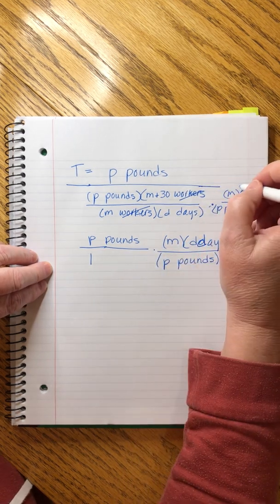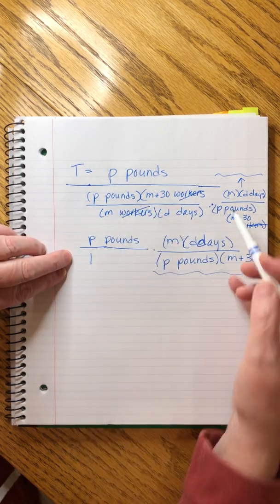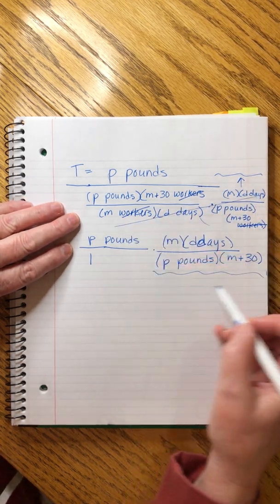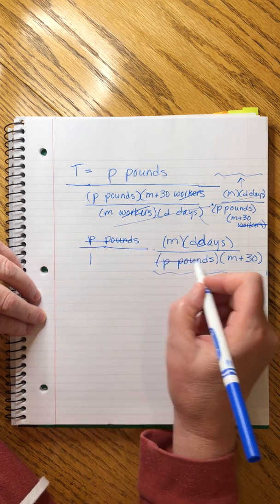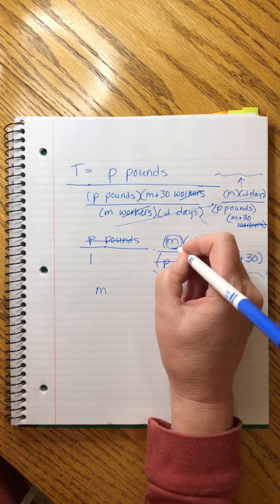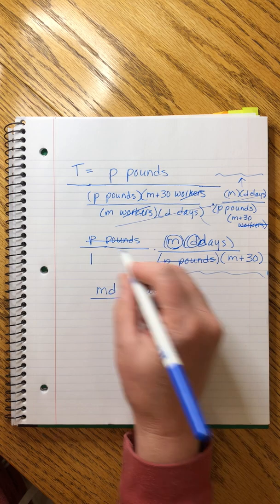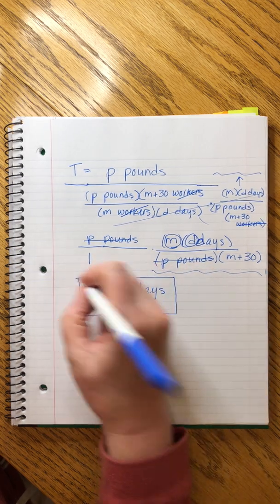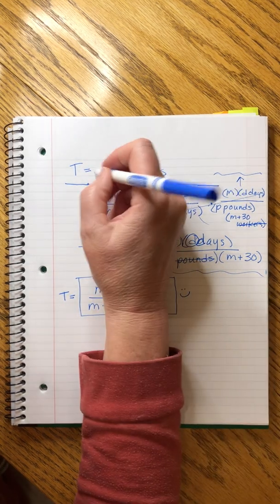Okay, now I'm multiplying this, right? This is what I'm doing right here. There's my pounds. This is the reciprocal of the old denominator. I multiplied the bottom by it and got the whole thing to cancel, but now I'm multiplying the top by this same reciprocal. And look what happens. The P pounds cancel, both the unit and the letter, and I'm left with M D days over the P canceled, and I'm just left with the M plus 30. That's the right answer. Whew. We set our equation up, it was T equals. All right, it was right there.